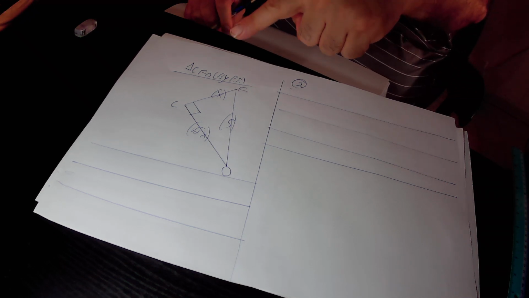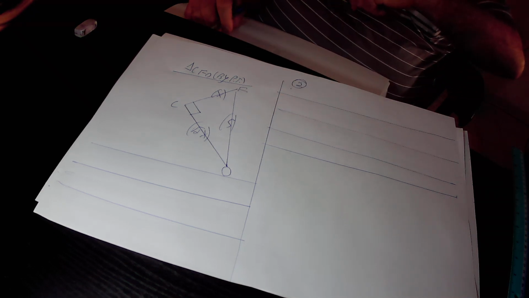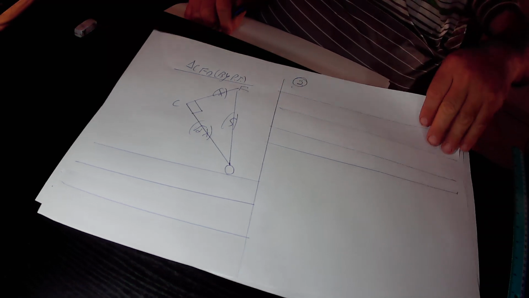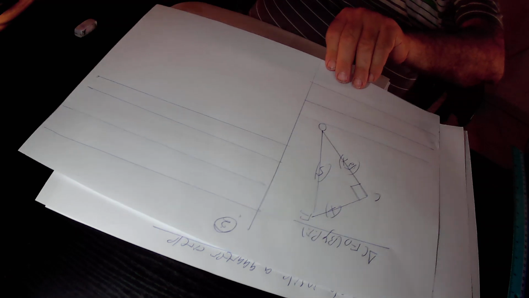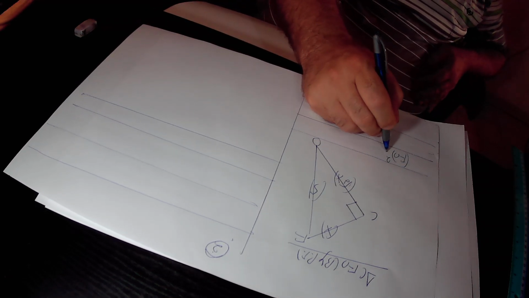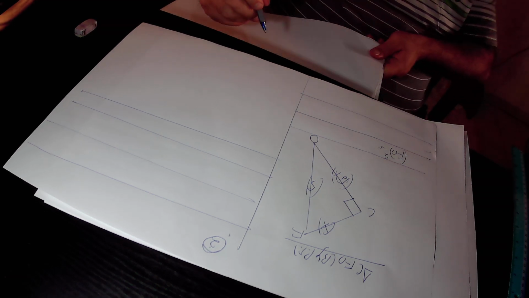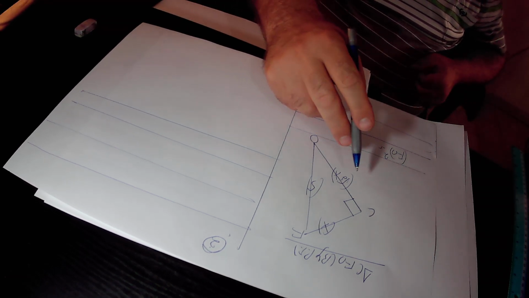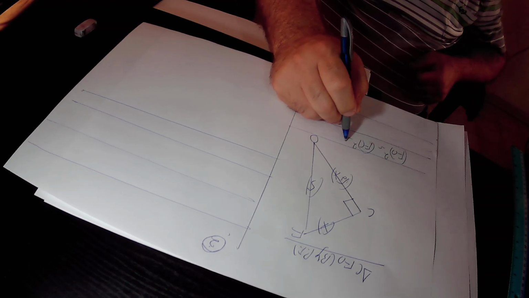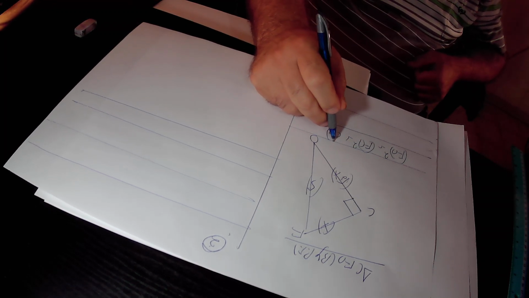to FC squared plus CO squared. Again, FO squared equals to CF squared plus CO squared. So I'll write it down. FO squared, that is the square of the hypotenuse, equals to FC squared plus CO squared.